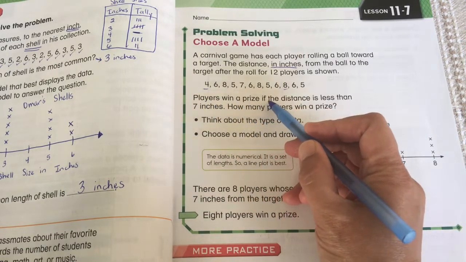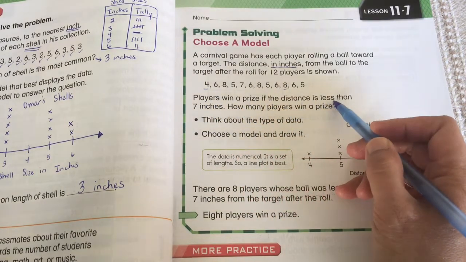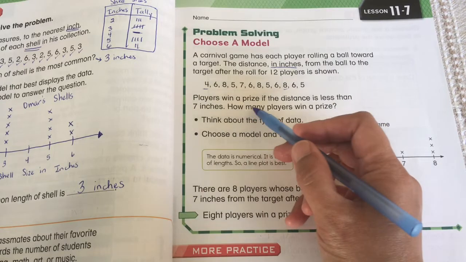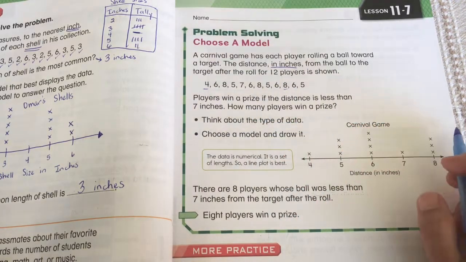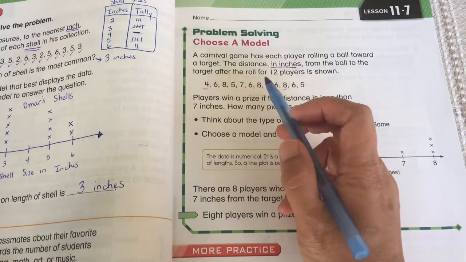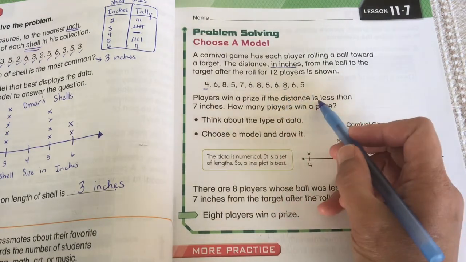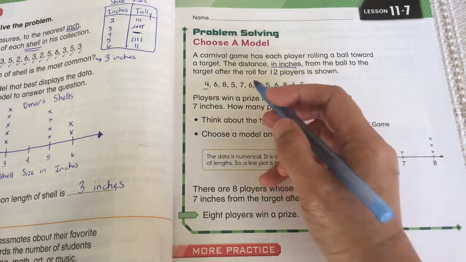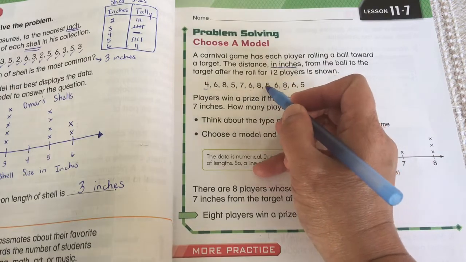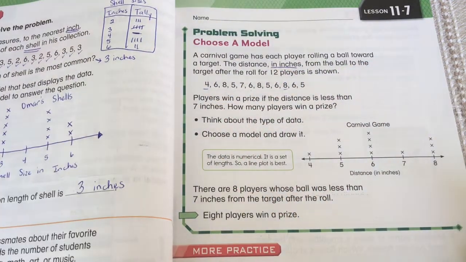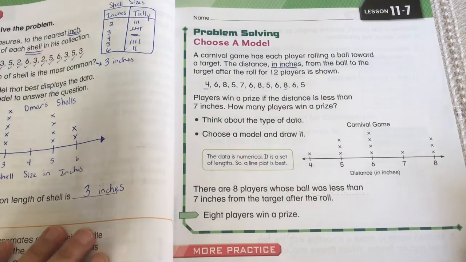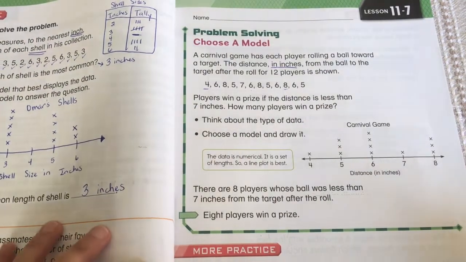Players win a prize if the distance is less than 7 inches. How many players win a prize? Well, that makes sense. If you were closer to the target and it had to be less than 7 inches, that means 6, 5, and 4, then they win a prize. And that makes sense because they were closest to the target.